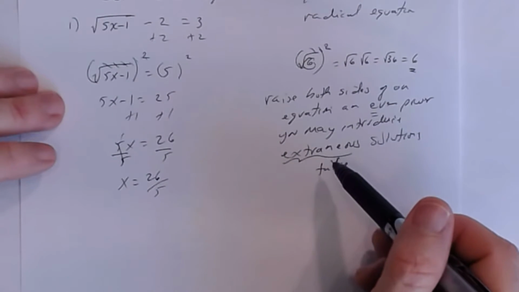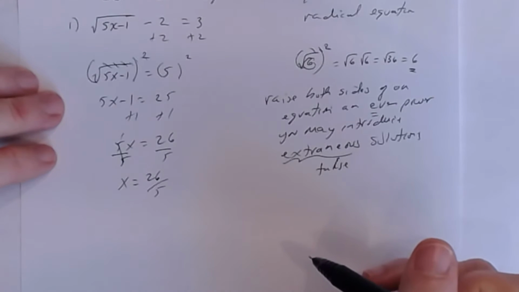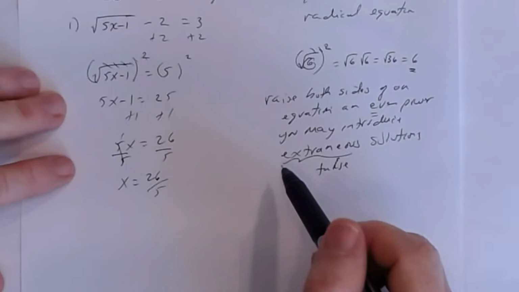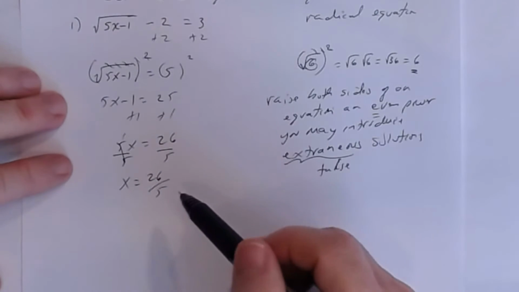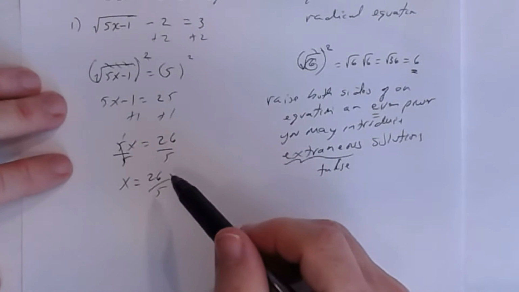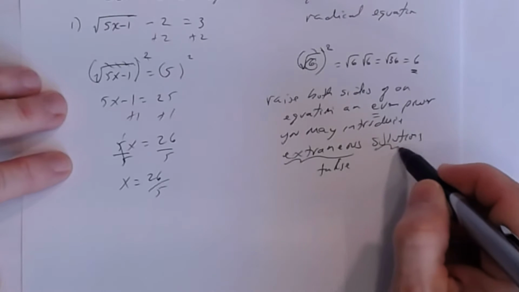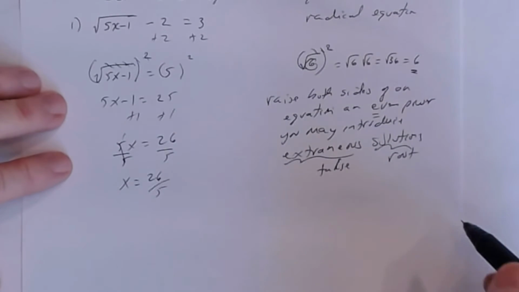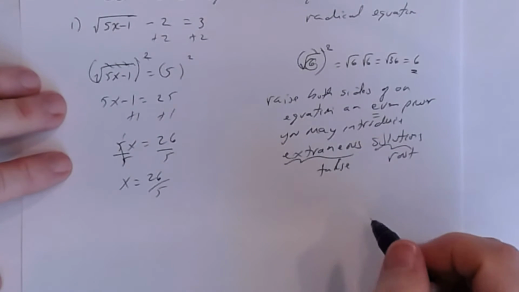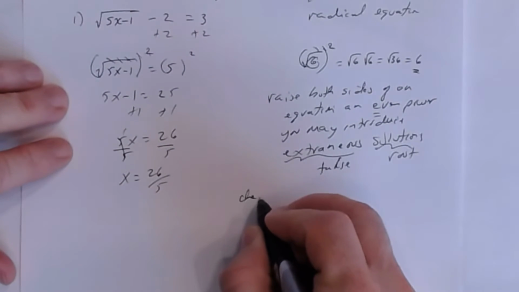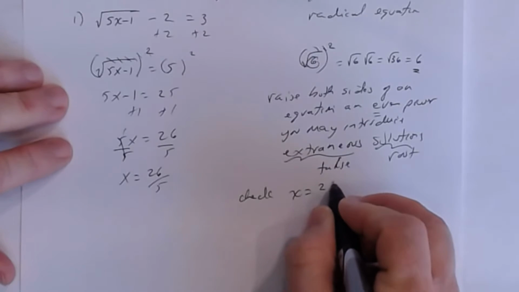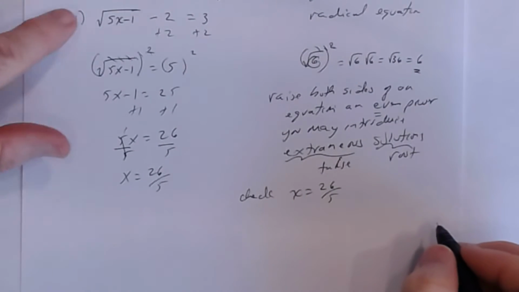You are going to end up with some extraneous solutions. So again, you are going to need to check to see if this is an extraneous root. Another word for solution is root, R-O-O-T, or a false solution, or a false root. Always go back to the original. So let's check x equals 26 fifths. So go back to the original.